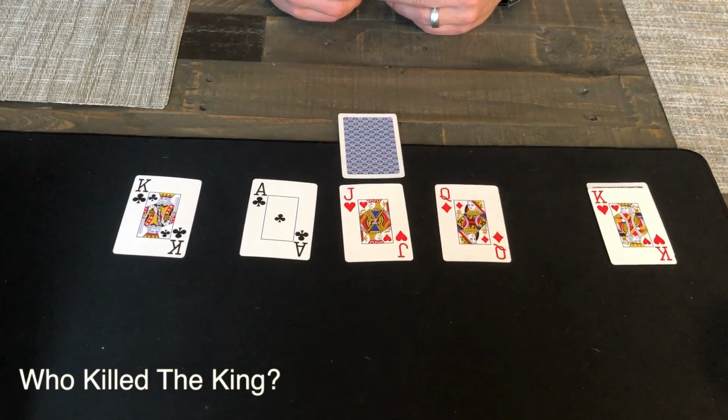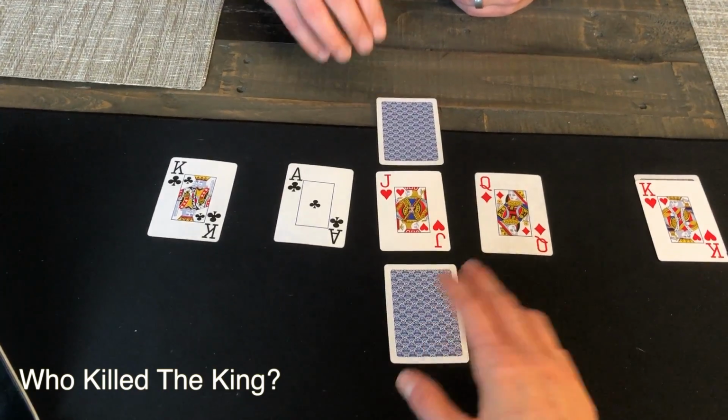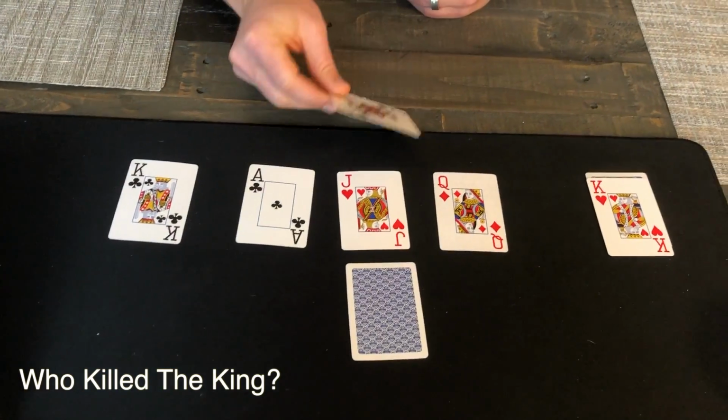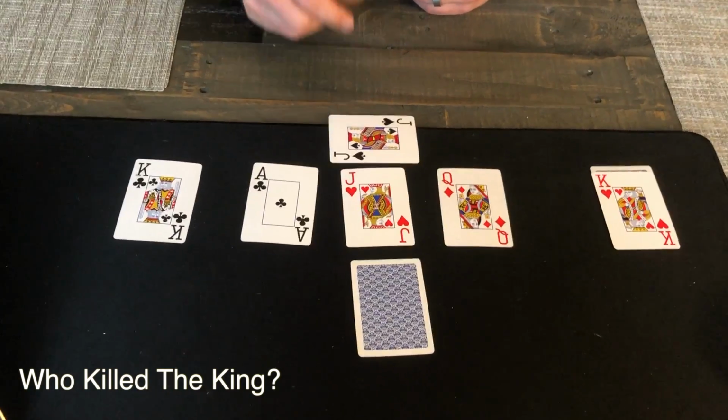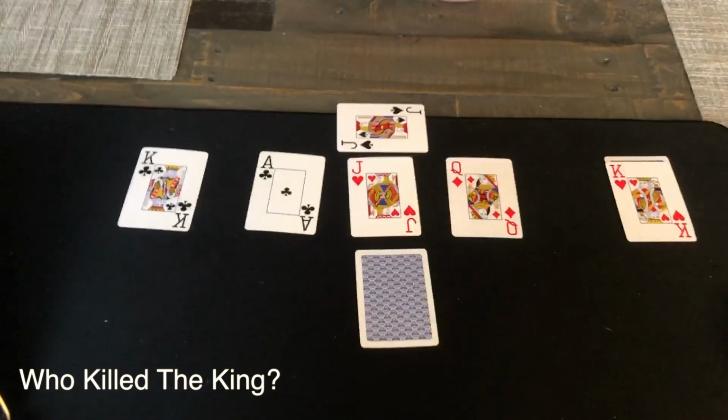The next player will play their card as well. If the card is placed in the same column as another card, the first card that was played gets flipped up. So now we know that player number 1 played a Jack.